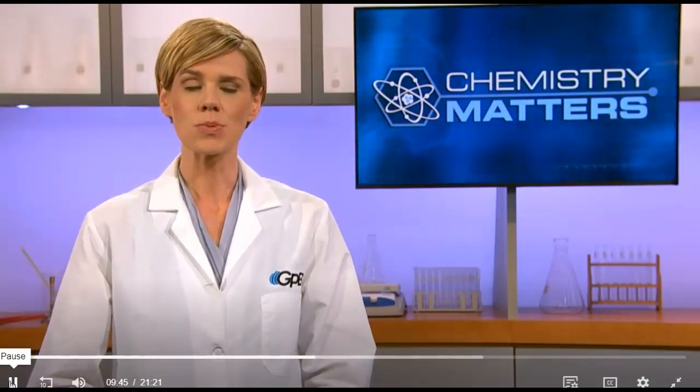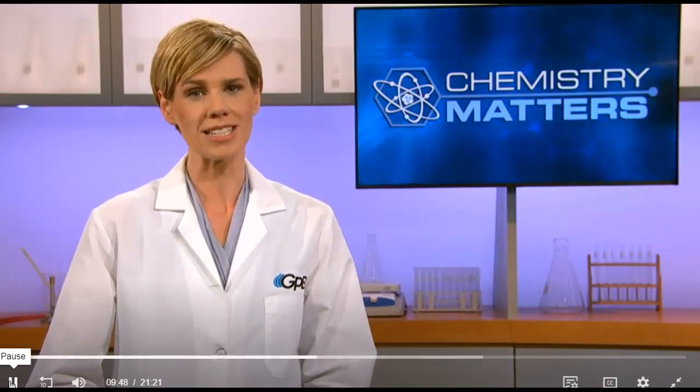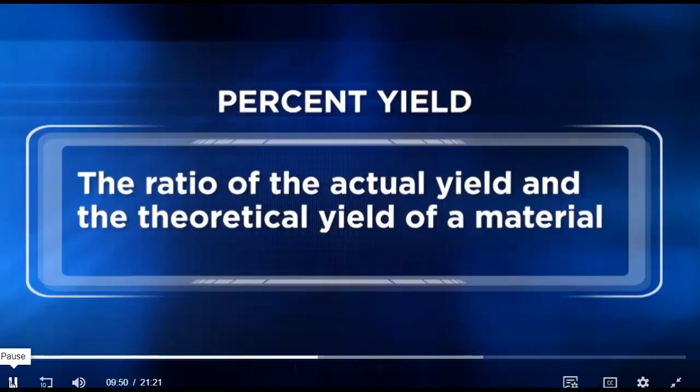This actually occurs more frequently than you might expect. And chemists are always trying to evaluate their lab technique so that they can run experiments that are more accurate and precise. To that end, one of the most effective ways that a chemist can analyze their recovery data is with a calculation known as percent yield. Percent yield is the ratio of the actual yield and the theoretical yield of a material.